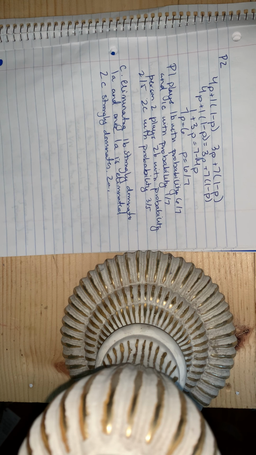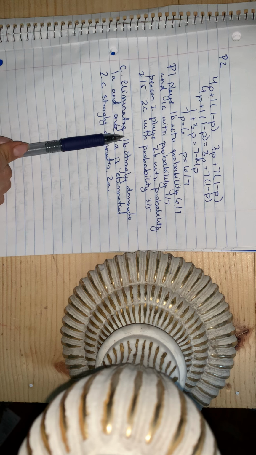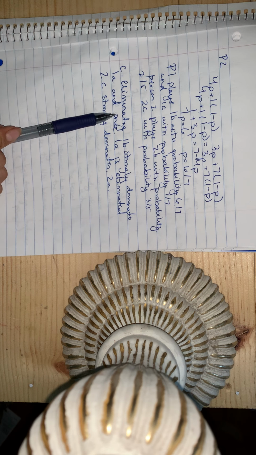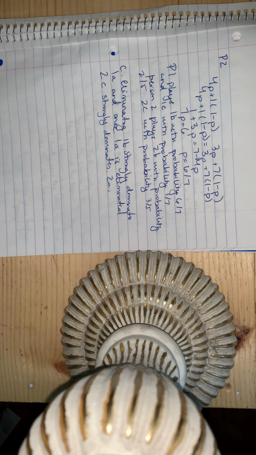Now for part c, it's asking us to use the method of iterative elimination. We already did this beforehand. As I had said, you just eliminate the strongly dominated strategies you're able to identify. We're going to observe that 1b strongly dominates 1a. And then once we eliminate 1a, we're going to observe that 2c is going to strongly dominate 2a. That's pretty much it.